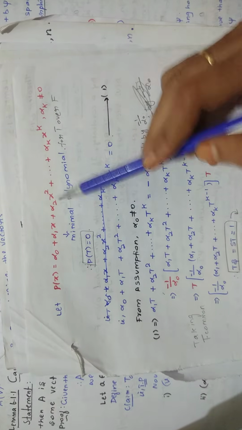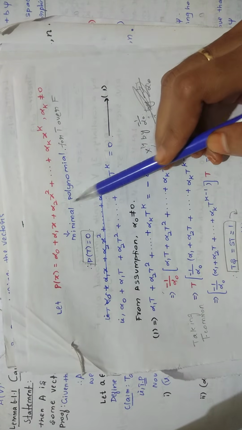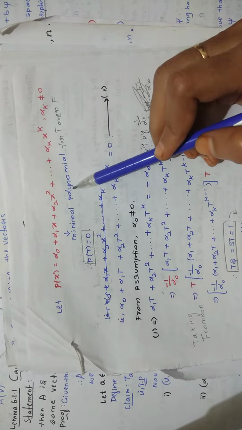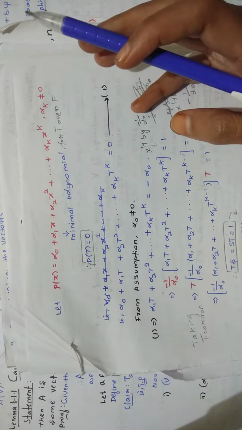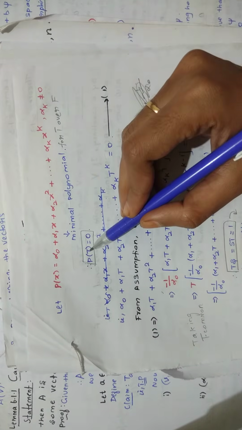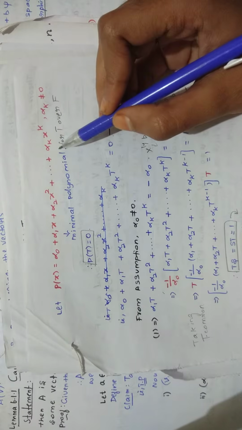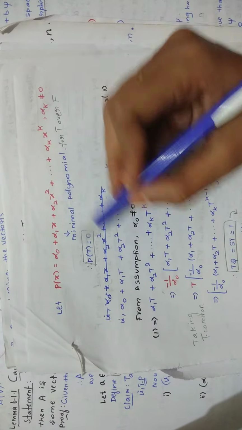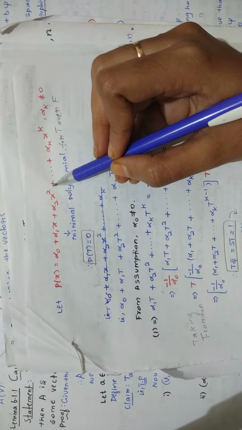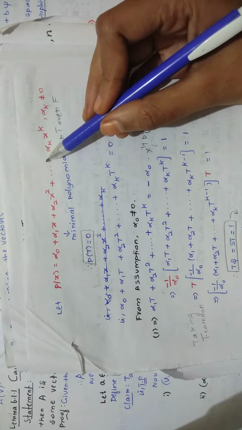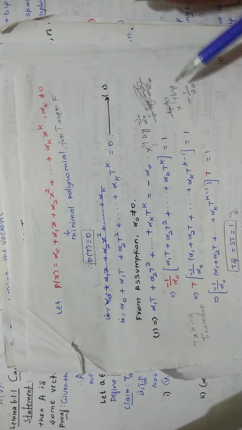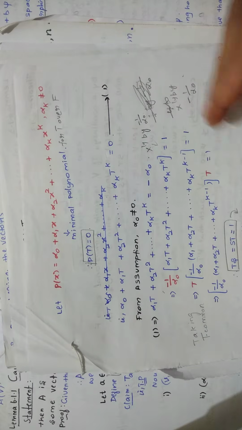Now this is a minimal polynomial, so T satisfies this polynomial. If any other polynomial has degree less than this k, then T does not satisfy that polynomial. That is the concept you are going to use in this proof.